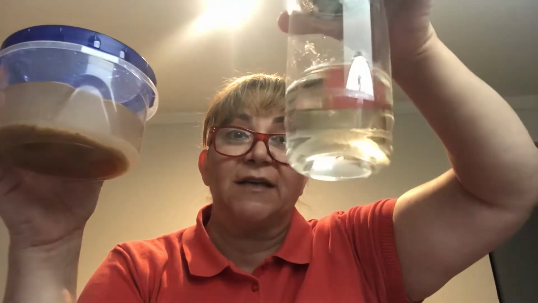A solution is also a mixture, but the difference is that everything is dissolved. The sugar is completely dissolved in the water. In this mixture, the sand is not dissolved in the water. This is the difference between the two of them.